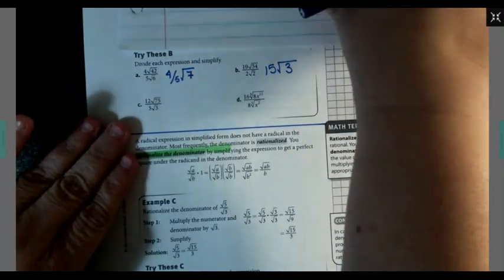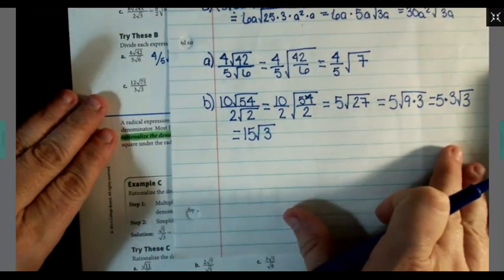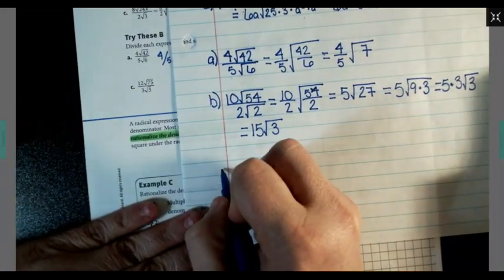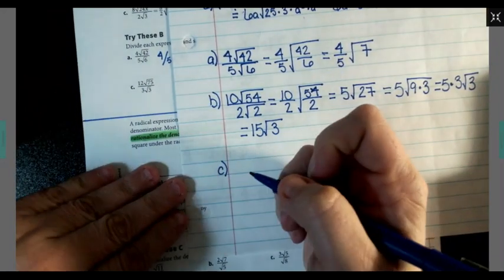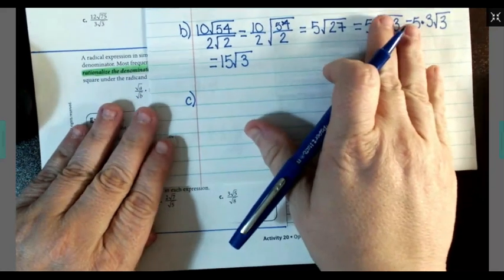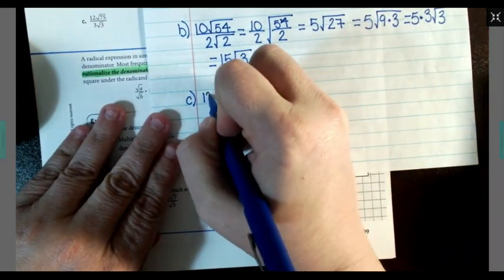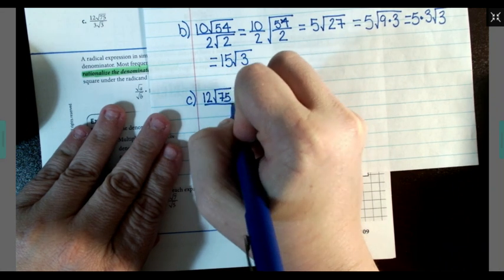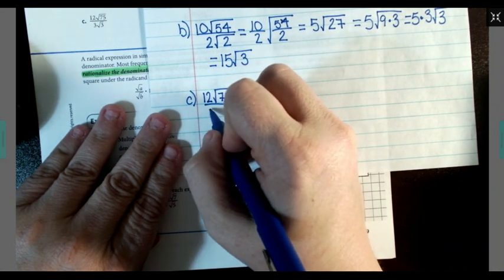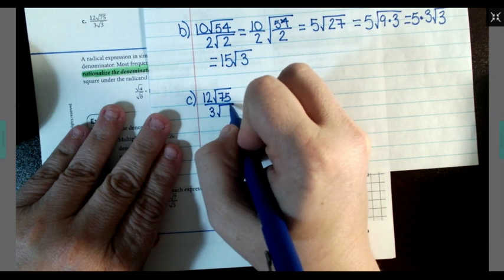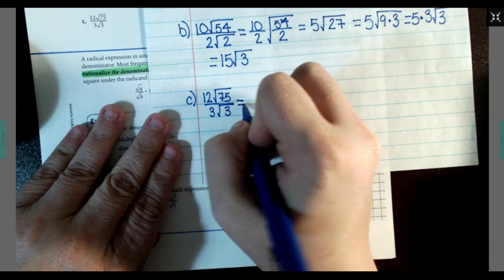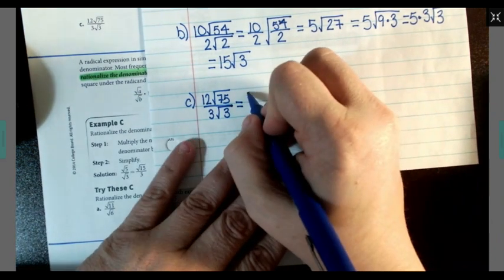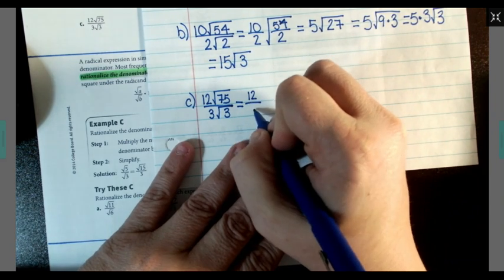All right, let's take a look at C. C says 12 square root of 75 divided by 3 square root of 3. So we divide our coefficients and then divide our radicands.